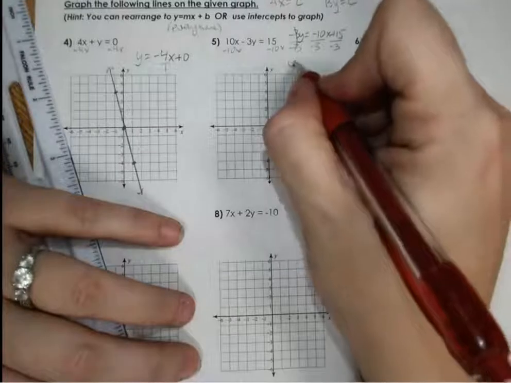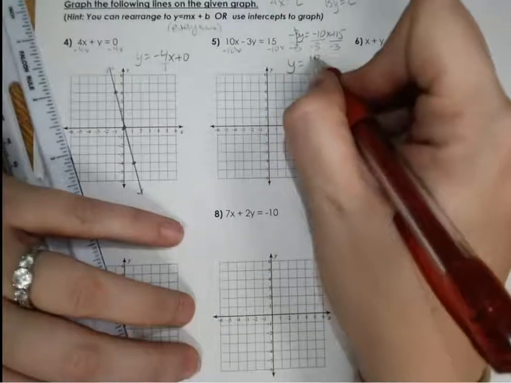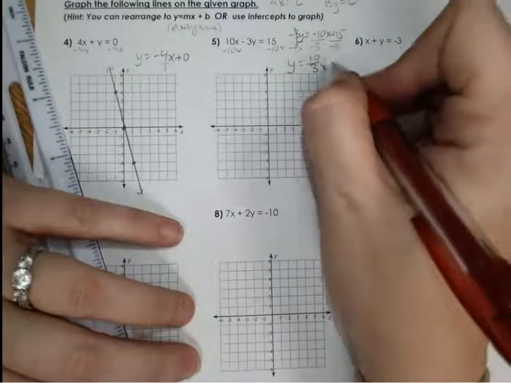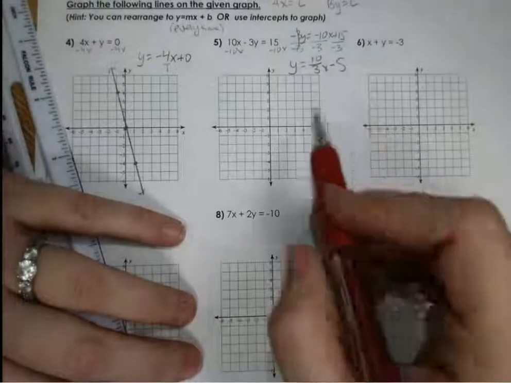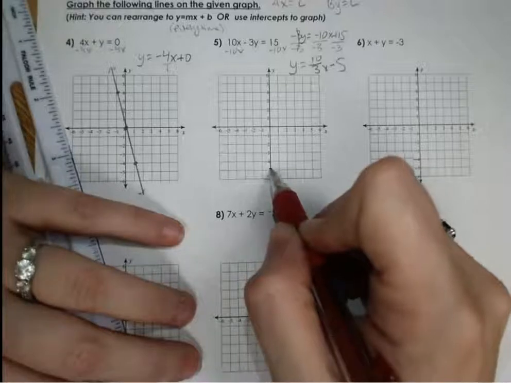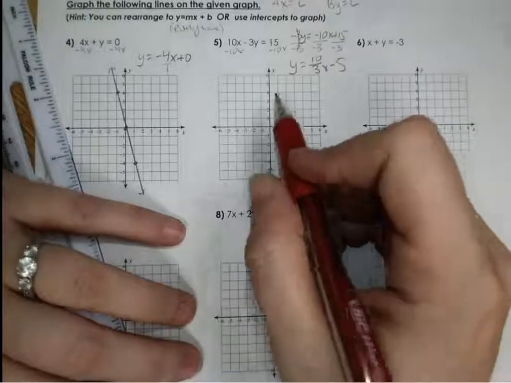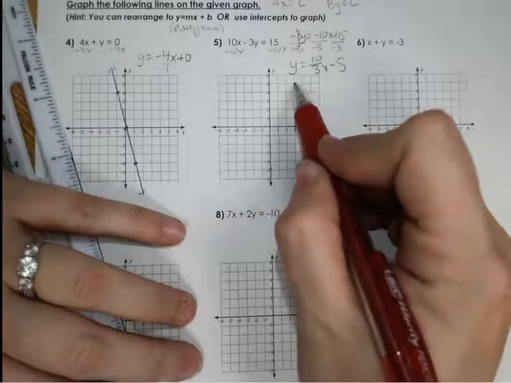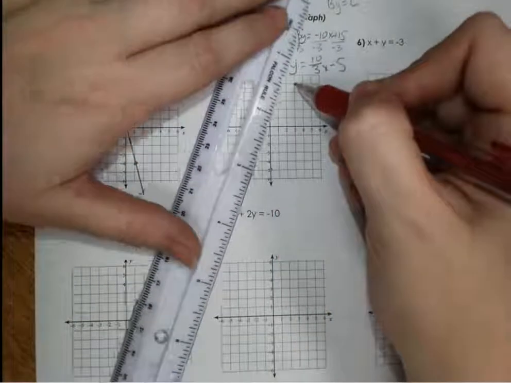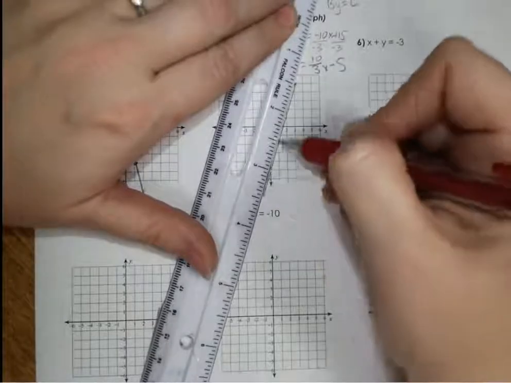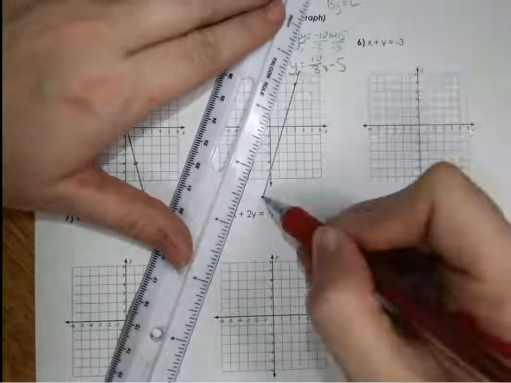So the equation of my line will be y equals positive 10 over 3x, and then minus 5. Negative 5 is my y-intercept. We're going to go up 10, which is all the way up here to positive 5, and then over 3. And we can't go backwards on this one. It's not going to fit. So, there we go.